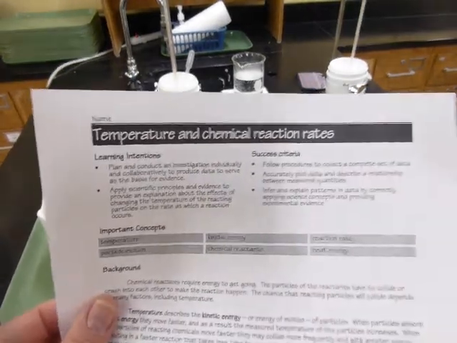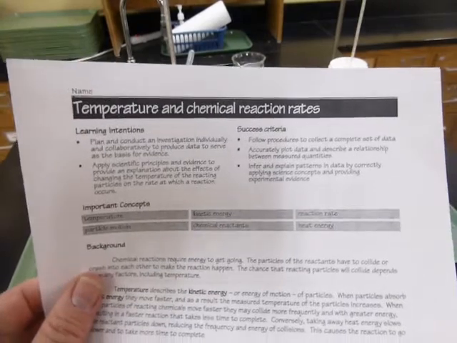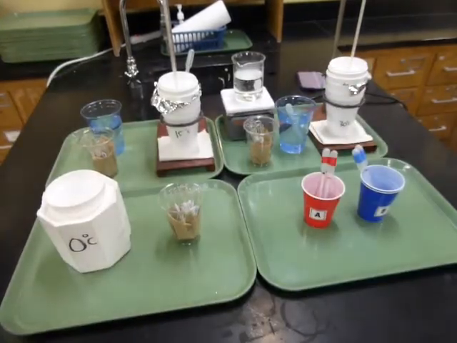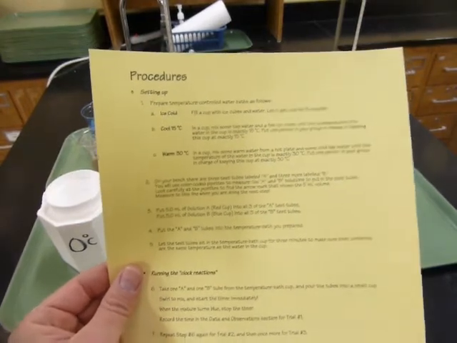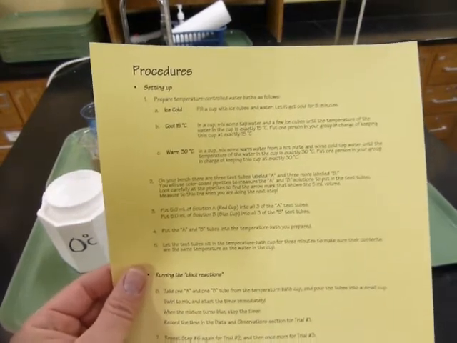Please make sure you have your copy of Temperature and Chemical Reaction Rates. I'm going to show you the procedures for the experiment. The procedures are on a handout at your lab bench. So when you go back to the bench, make sure to pass around the procedures so that you know what you're doing.